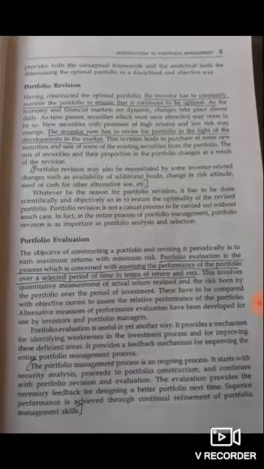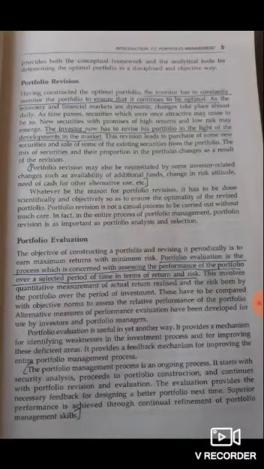Then the last step is the portfolio evaluation phase. Portfolio evaluation is the process concerned with assessing the performance of the portfolio over a selected period of time in terms of return and risk. That is, we had calculated the return, the risks, and so on, and made a portfolio, and now we are evaluating whether we have actually got the return as we expected.